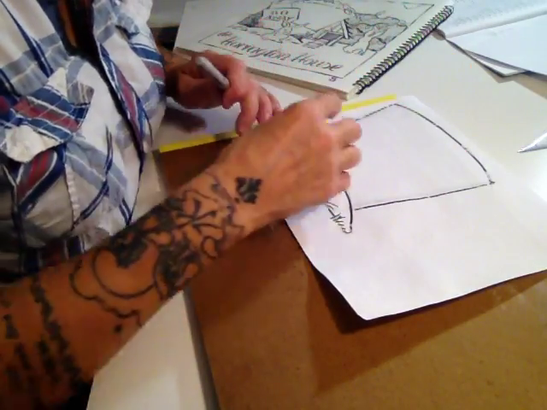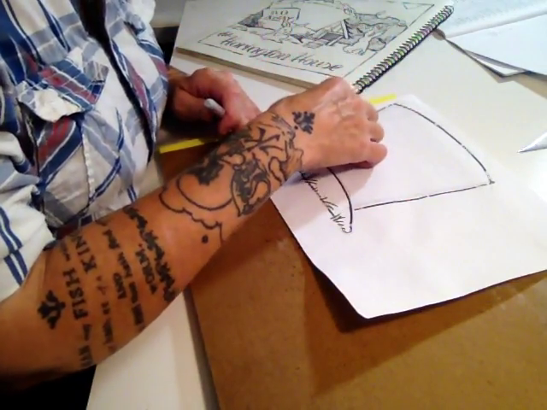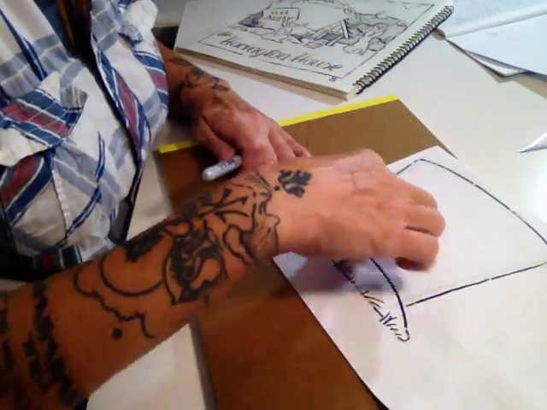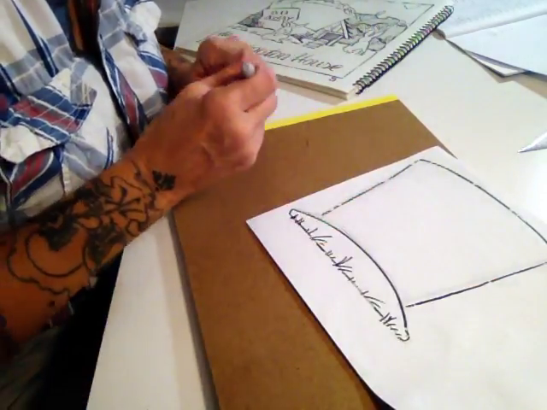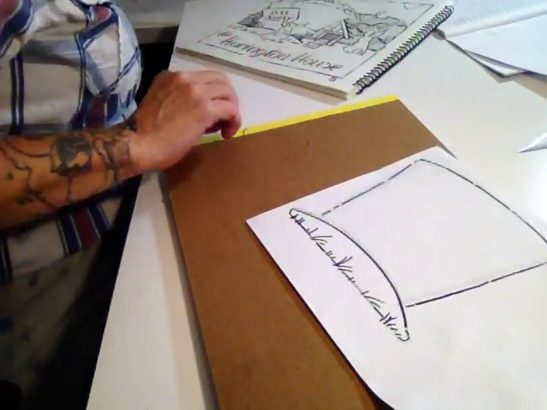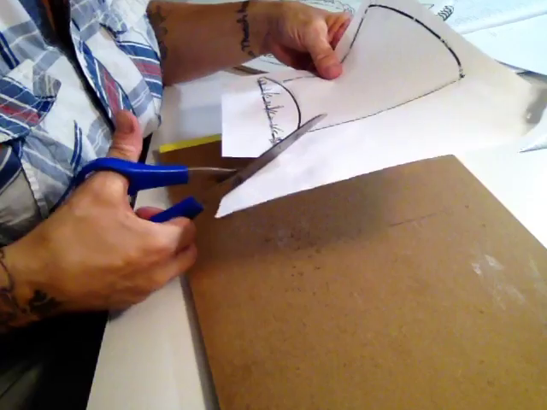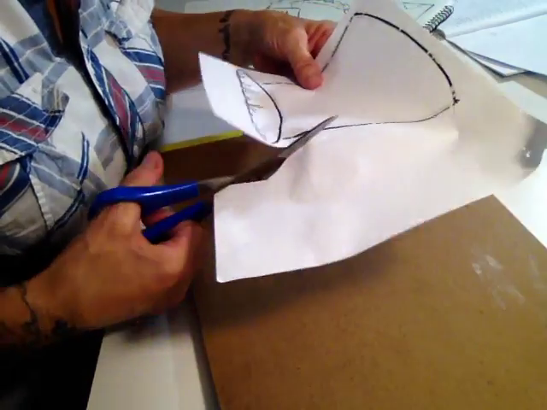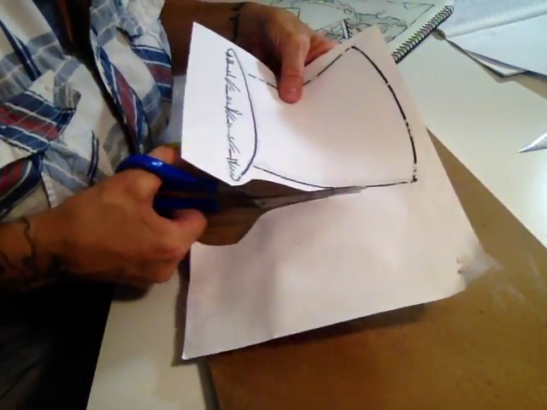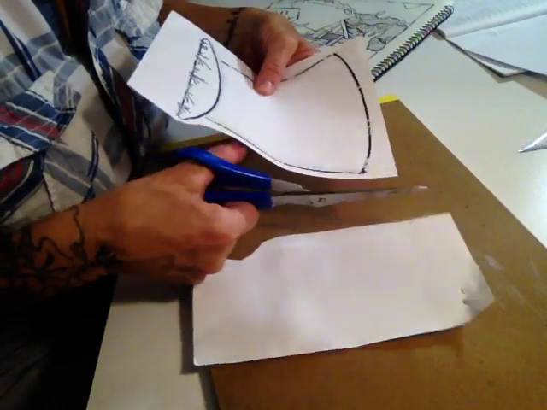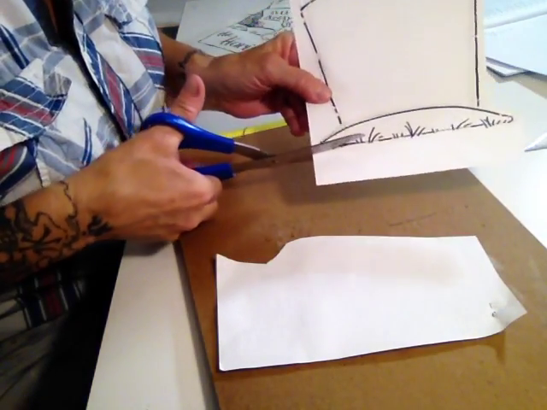Now we're going to draw, on all top hats there's a piece of silk, like a silk ribbon that goes across it. So I'm going to cut some of this extra paper off, because we'll need this as we go along.